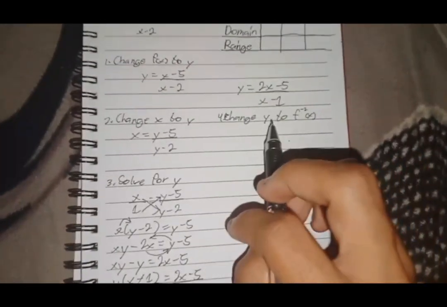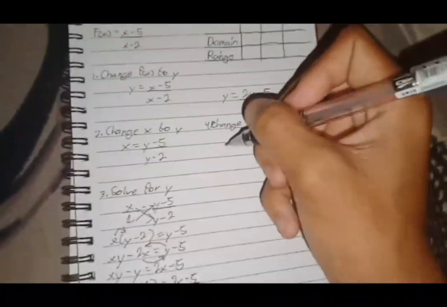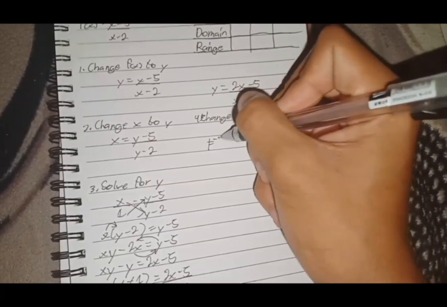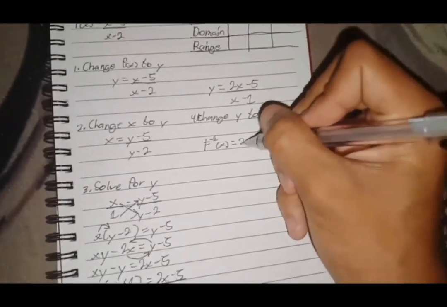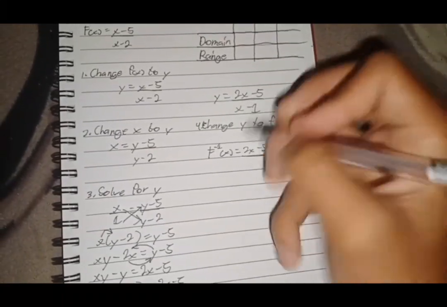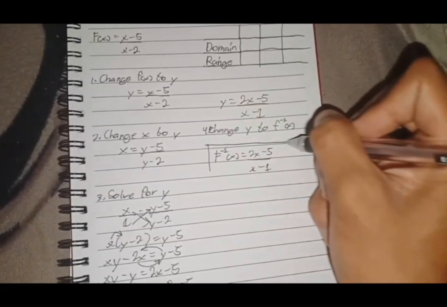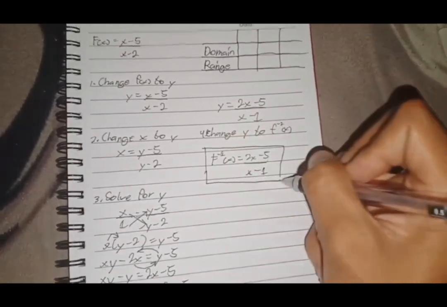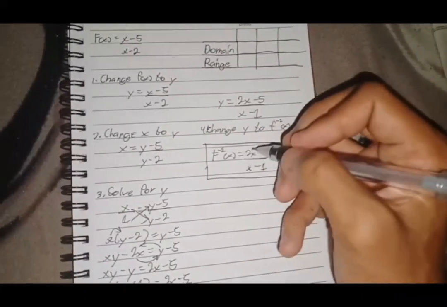Papalitan lang natin yung y into f negative 1 of x. So, papalitan nyo lang siya. x negative 5 over x negative 1. So, ito na yung inverse natin. Ayan. This is our inverse.